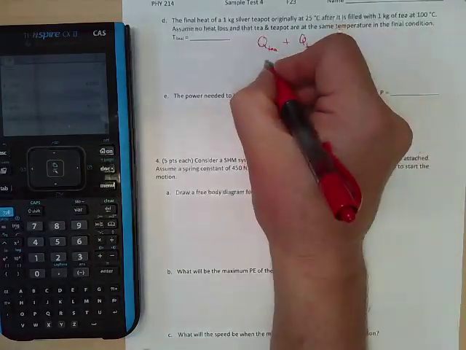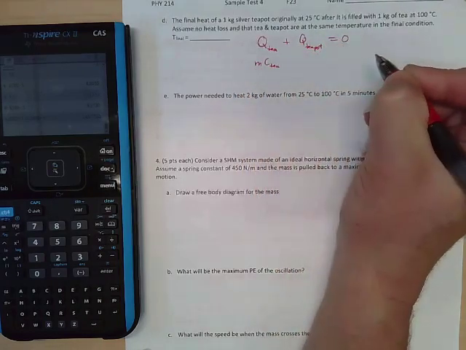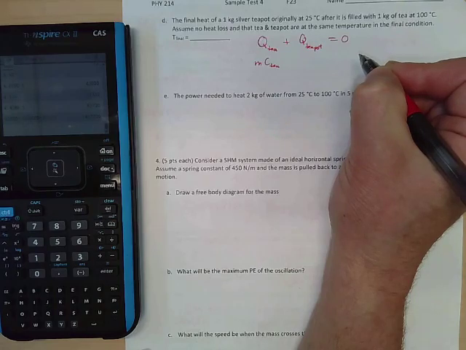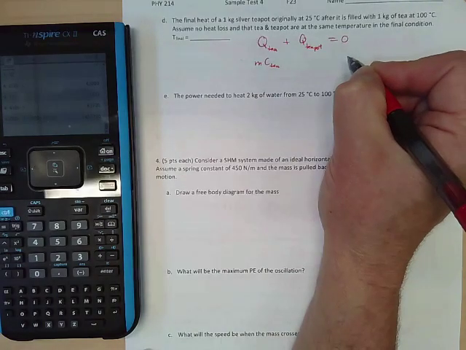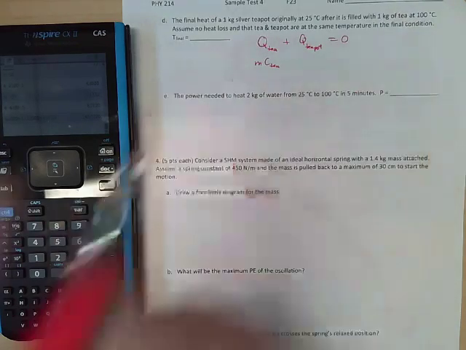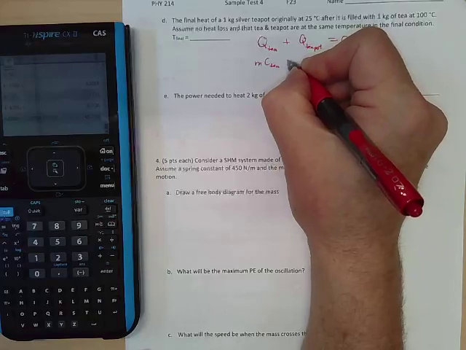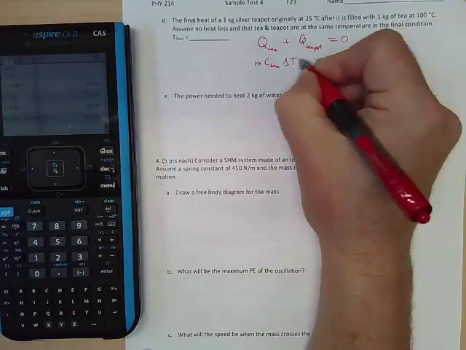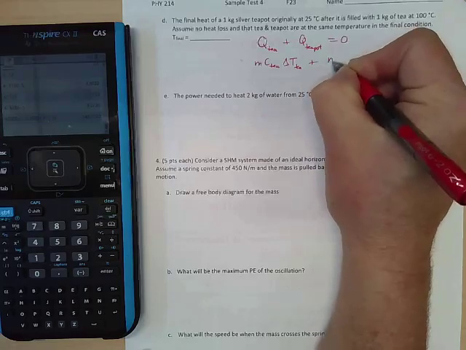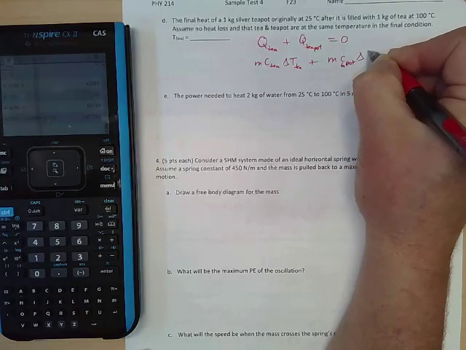And so Q of the tea is going to be MC of the tea times delta T of the tea plus MC of the teapot times delta T of the teapot.